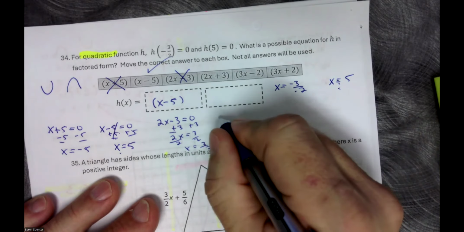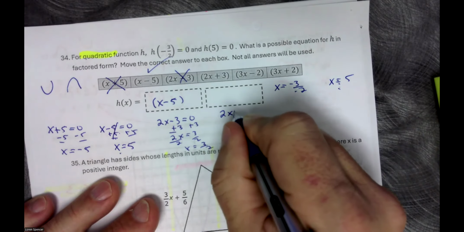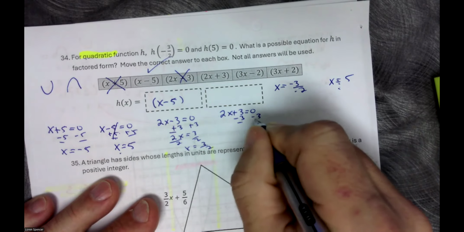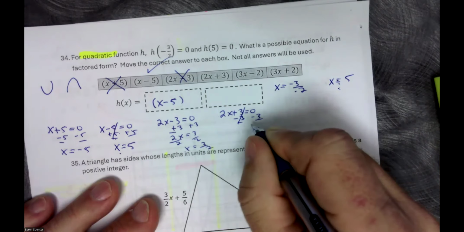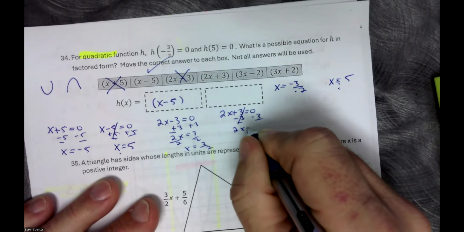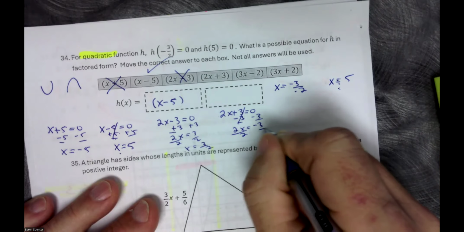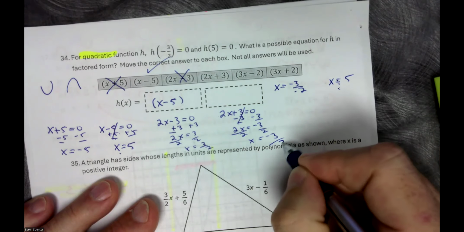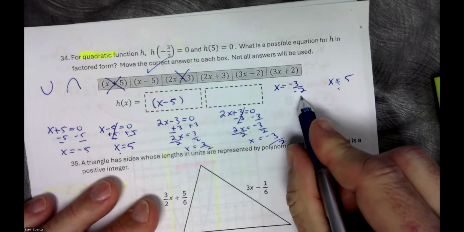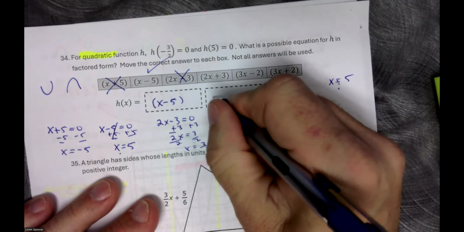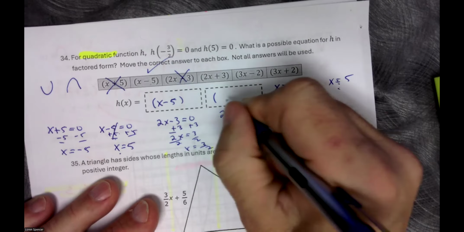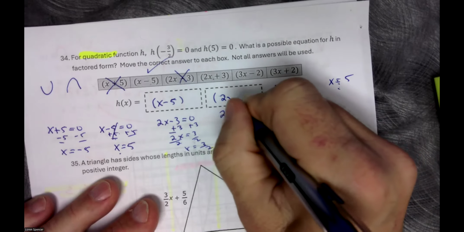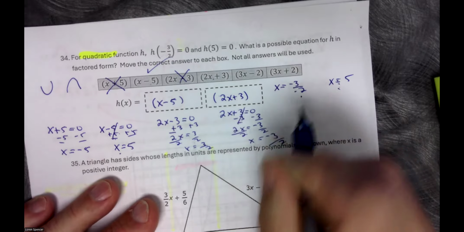So then I go to this next one and I go, well, 2x plus 3 equals 0. Subtract 3. Again, all I'm doing is setting them equal to 0 and solving. So I have 2x equals negative 3. Divide by 2. x equals negative 3 halves. I needed negative 3 halves. So this means this is my correct answer. So the other one is 2x plus 3.